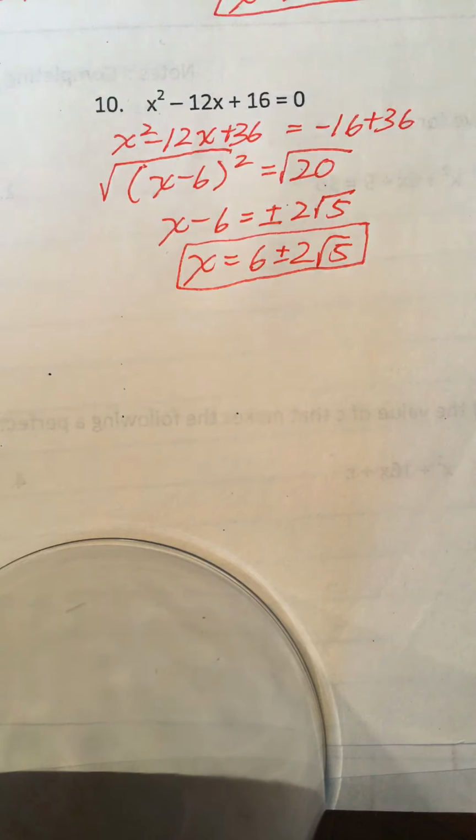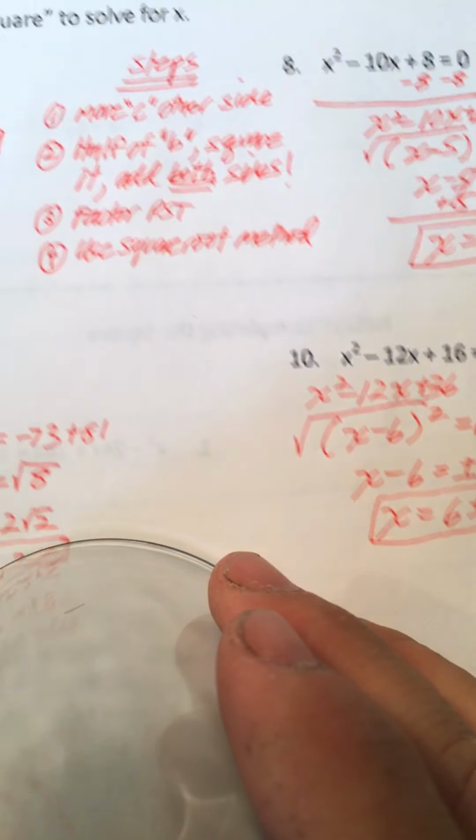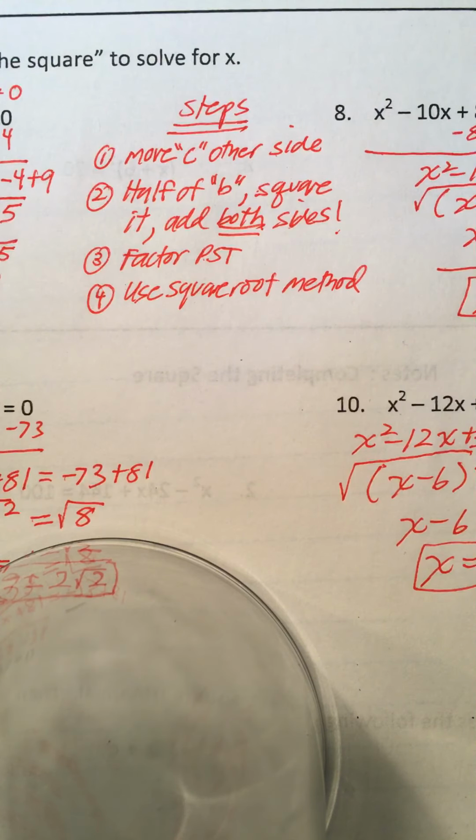Okay, so nothing too crazy. The steps are really important to remember. This is completing the square. It does get a little bit more involved in Algebra 2, but we're going to keep it simple over the virtual classroom. You guys will have a few homework problems. I'll be posting that as well. That'll be due by 11:59 tonight.